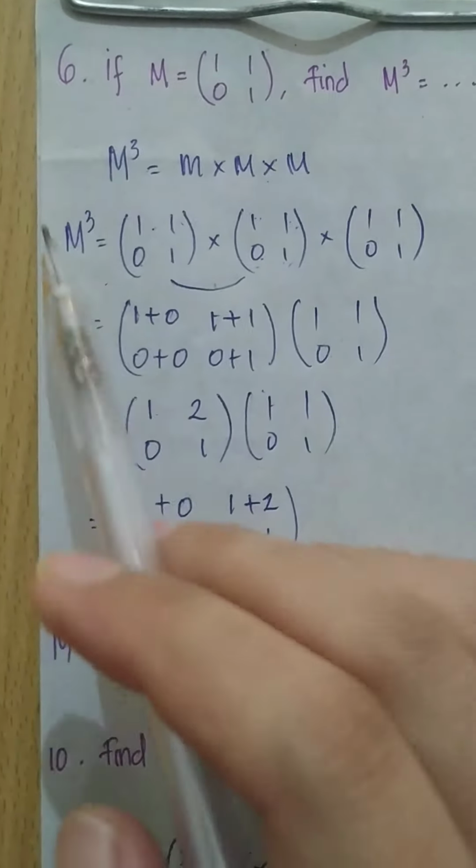Now let's jump to number 11. Let's not waste our time. Let's move on. Find the inverse of this matrix, this one. As you know, remember the formula: 1 over determinant times D, A, then negative B, negative C, of course. This one, the formula. Now let's apply this formula to our question here.